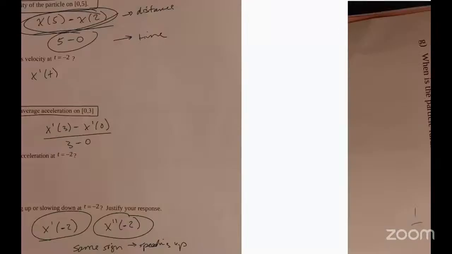So the particle's velocity is 6t squared plus 18t plus 6. Your equation down here is 6t squared plus 18t plus 6, and we're trying to set that equal to 0. So let's cancel out a 6. That's t squared plus 3t plus 1, which doesn't factor.